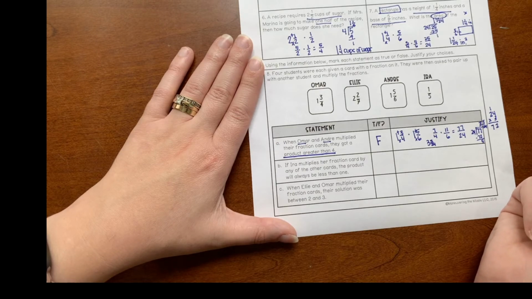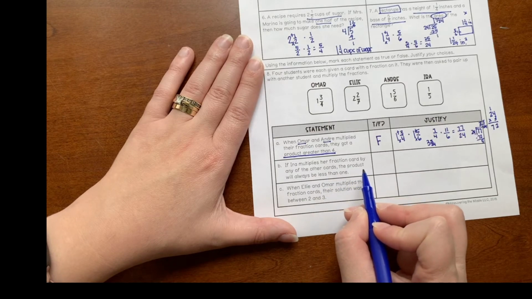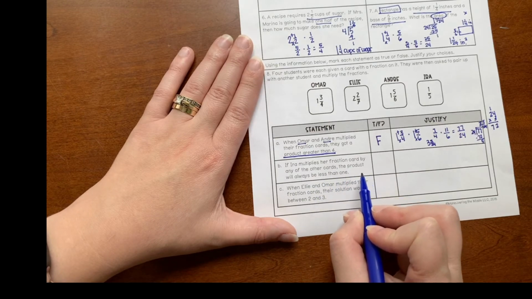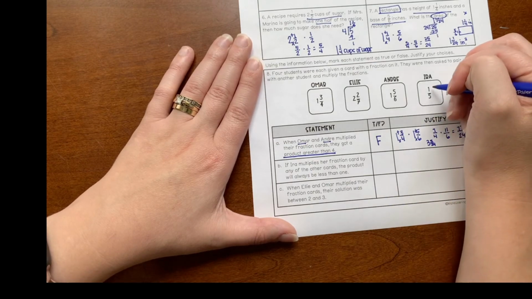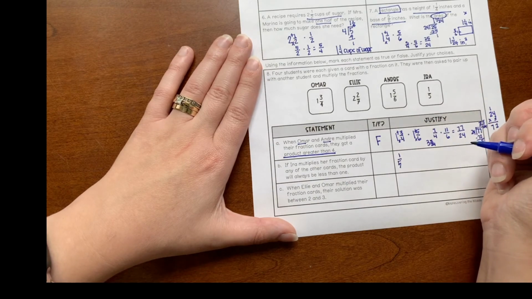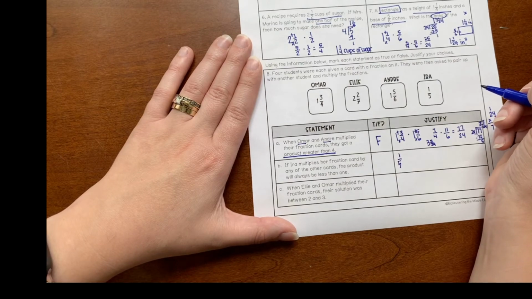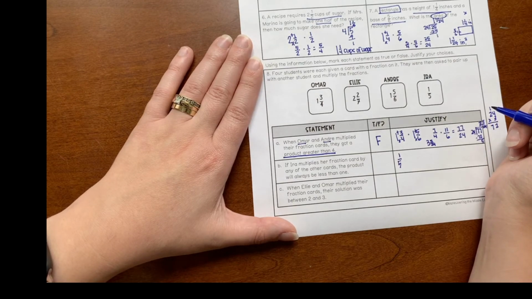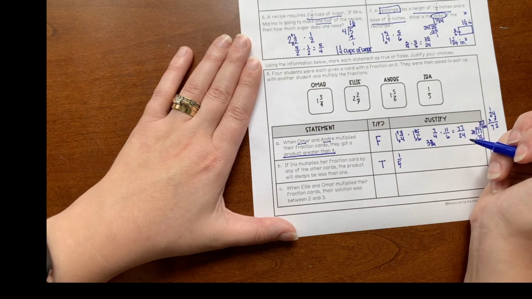All right, let's look at B. If Ira multiplies her fraction by any of the other cards, the product will always be less than 1. So if we look at Ira's card, her card is 1/5. And it's saying that if we multiply 1/5 times any of these other numbers, it will give us an answer of less than 1. And in this case, this statement is true, because 1/5 times any number that's other than 5 is always going to be less than 1.